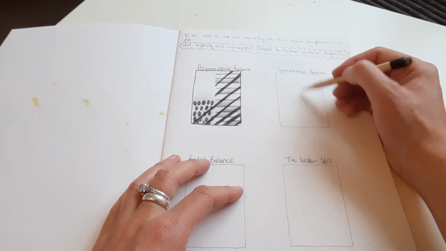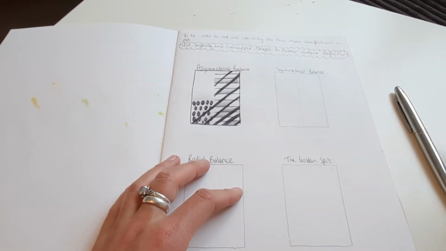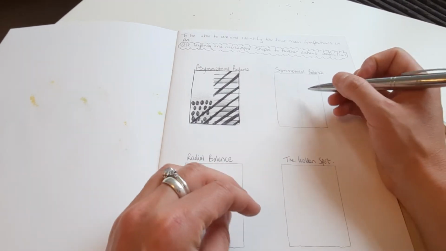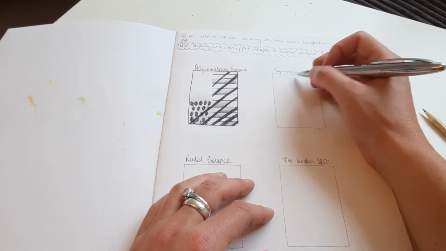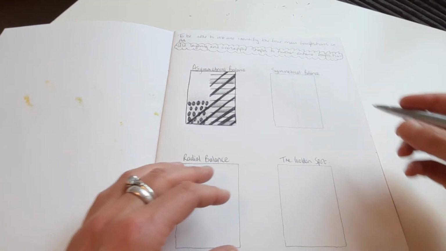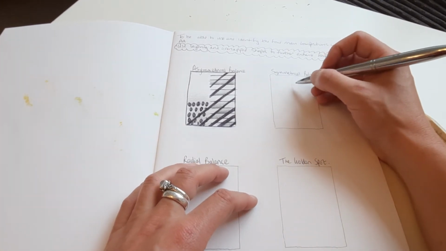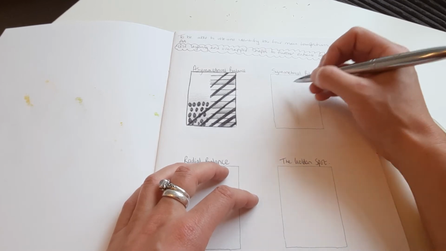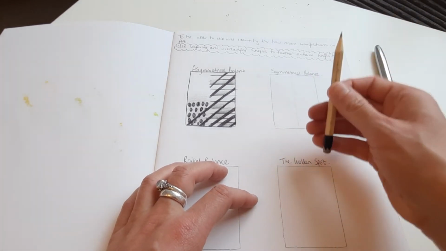So I'll put my line down the middle again. Okay, take some shapes from Roy Lichtenstein's work. So this time I've got to draw the blanket in the background. Make sure you use pencil.